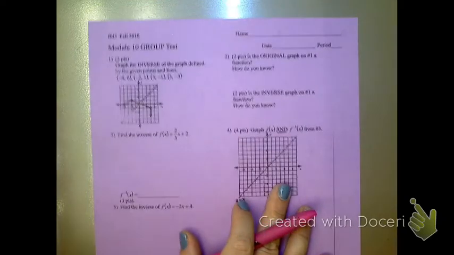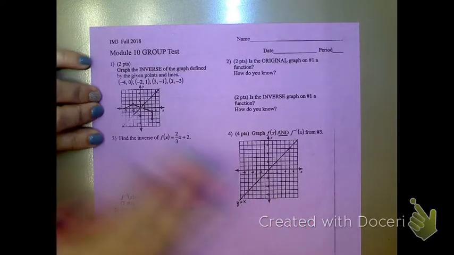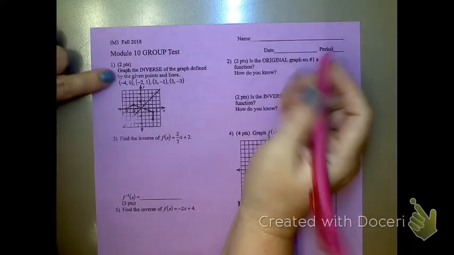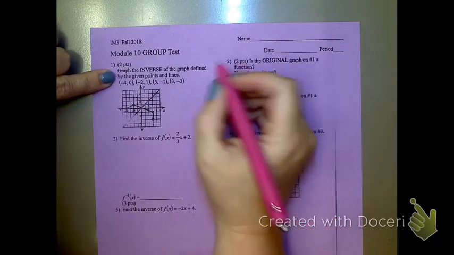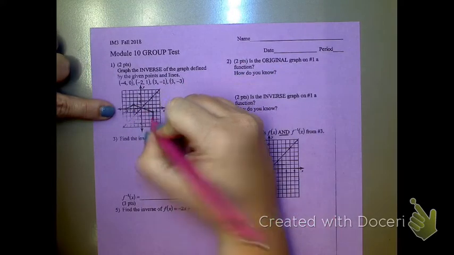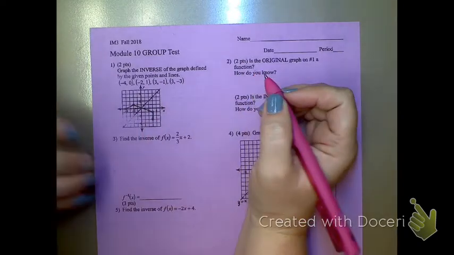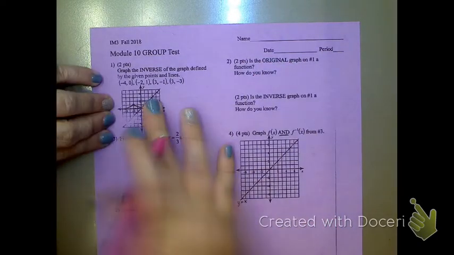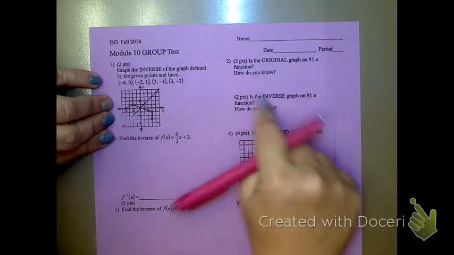Okay, so here we go with the Mod 10 group test. Number 1 says graph the inverse of the graph defined by the given points and lines. So I see some points there. I see some lines. Before I graph this, actually, I'm going to come over here and answer this question.